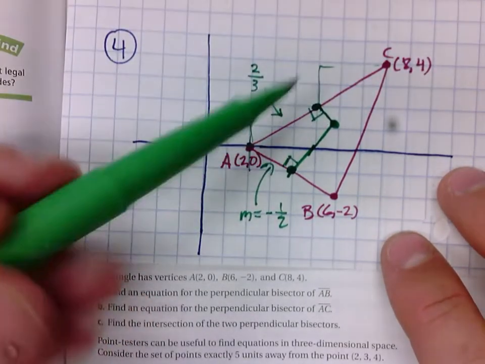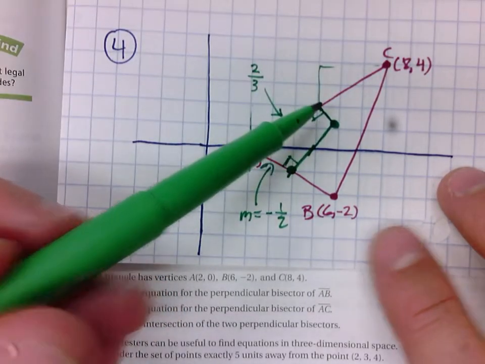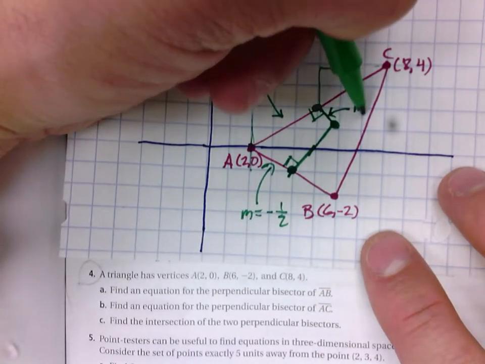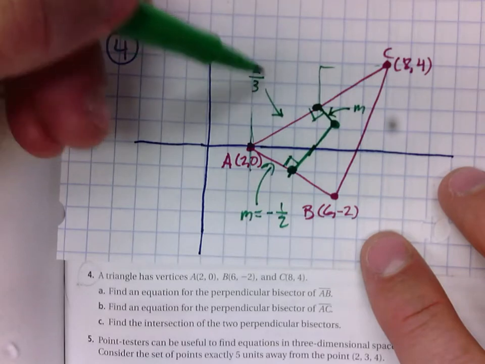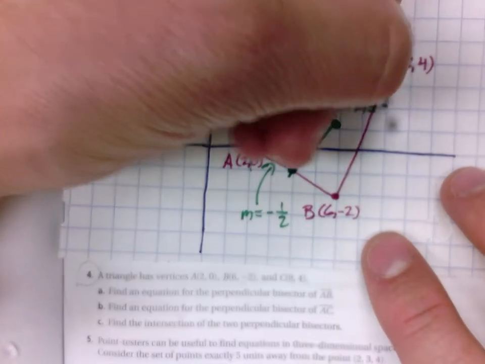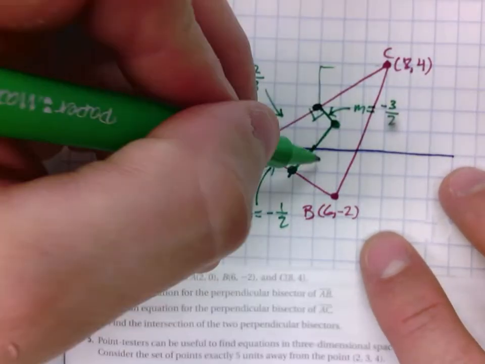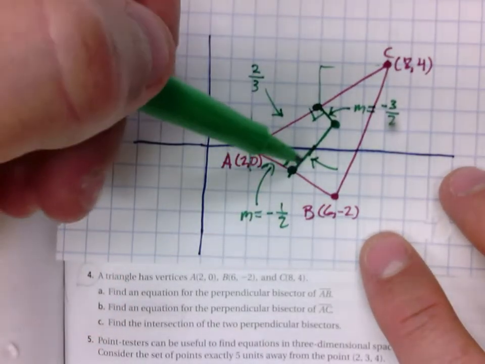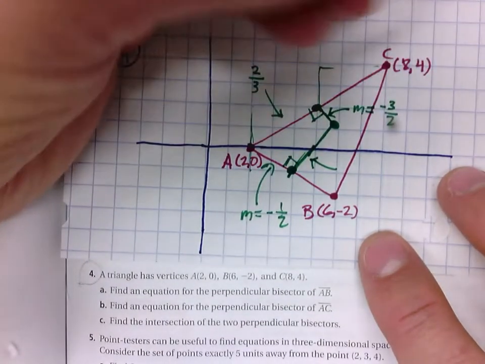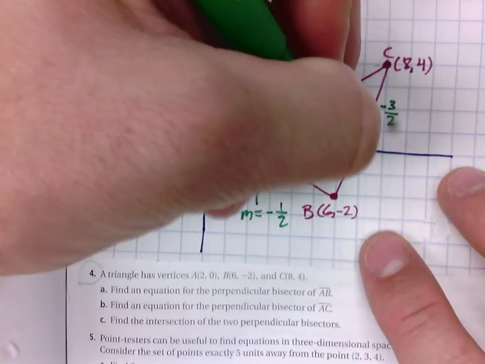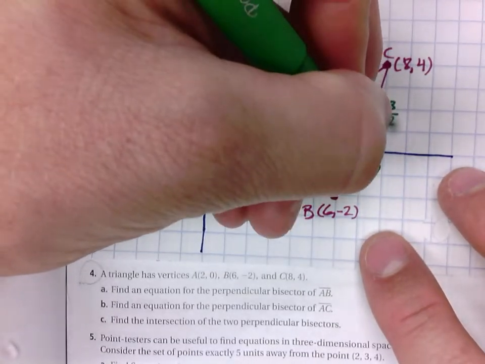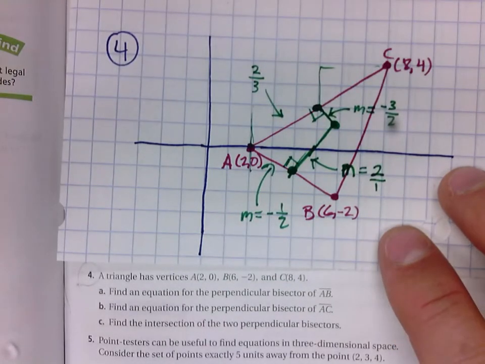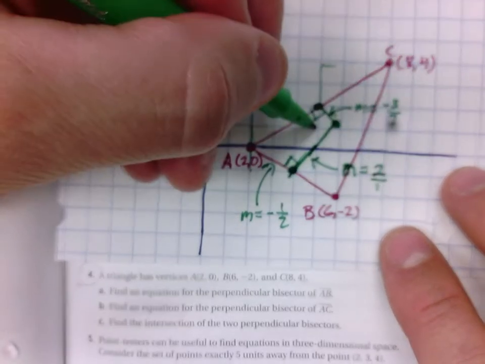In this case, opposite reciprocal, right? So that would be -3/2 for that one. And if this is already -1/2, what's the slope of this going to have to be? I think it's going to be 2/1, or just 2.